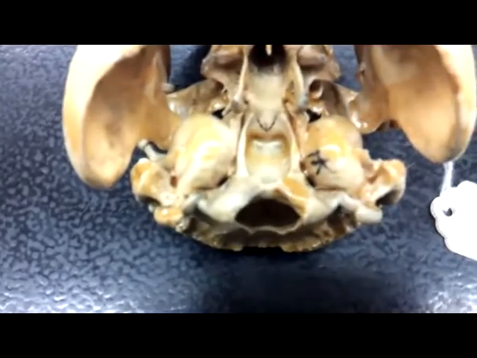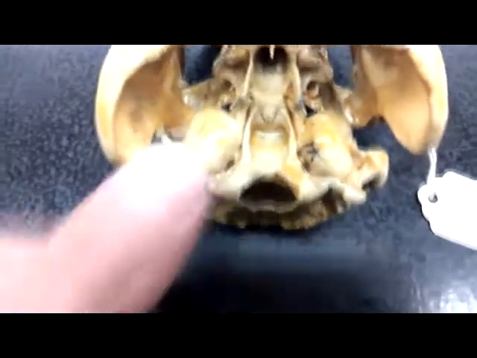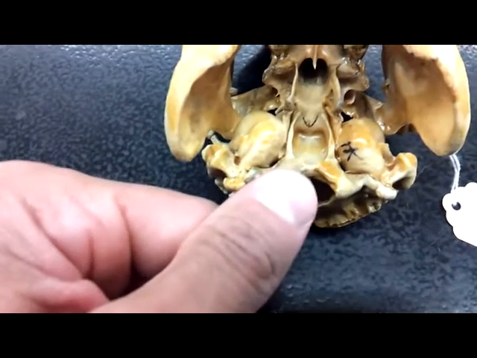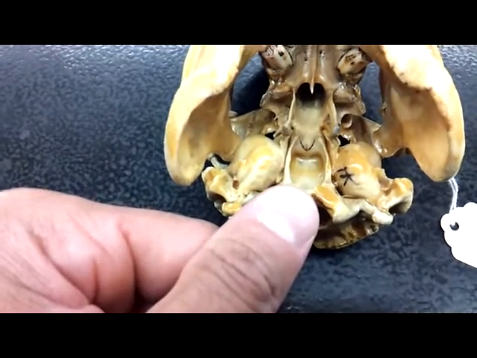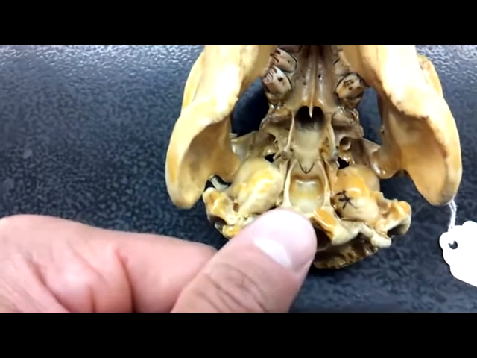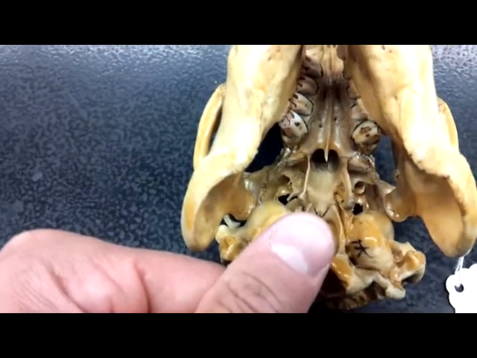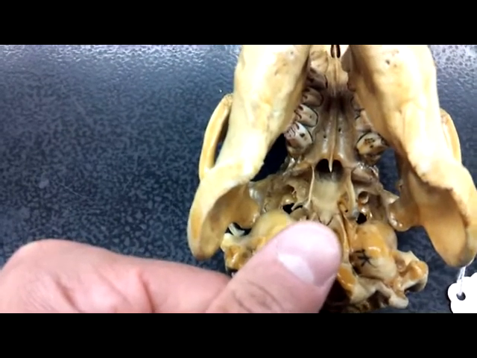Alright, so then we have the basioccipital, that little divot down in there, kind of a well area. Up in front of it is the basisphenoid.